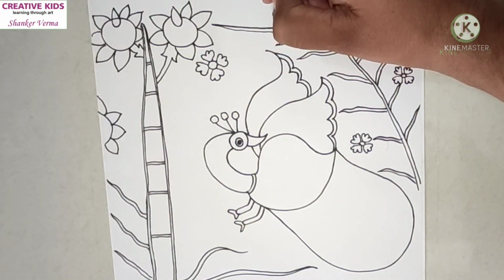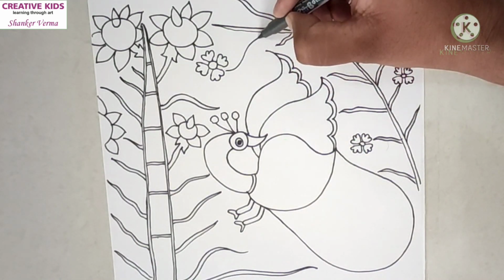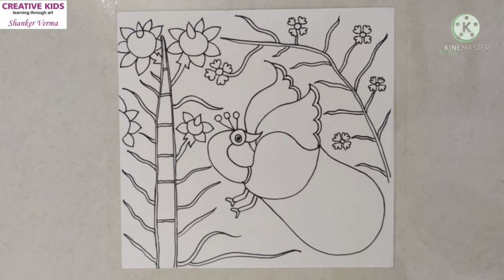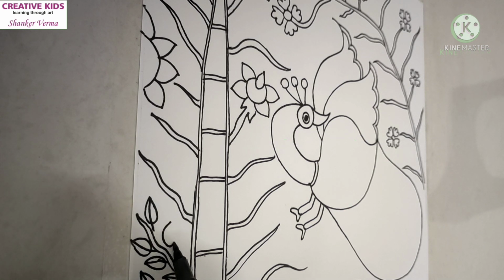alongside. The paintings were traditionally done on freshly plastered mud walls and floors of huts. But now they are also done on cloth, handmade paper, and canvas. Madhubani paintings are made from the paste of powdered rice.